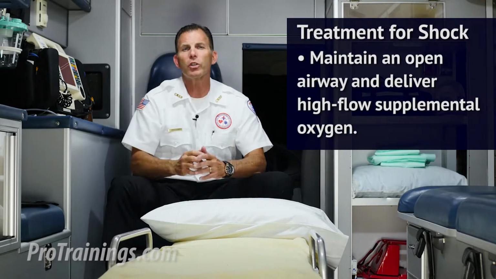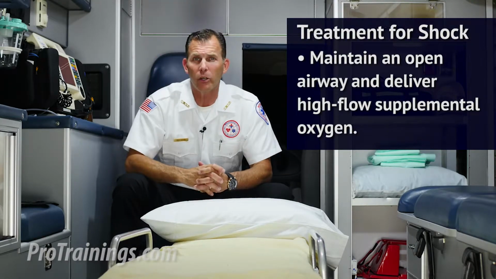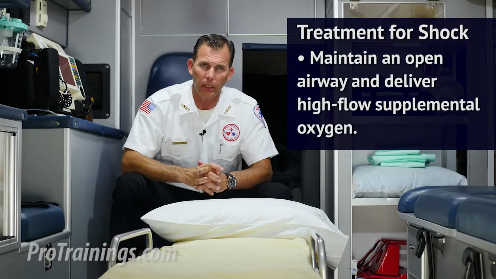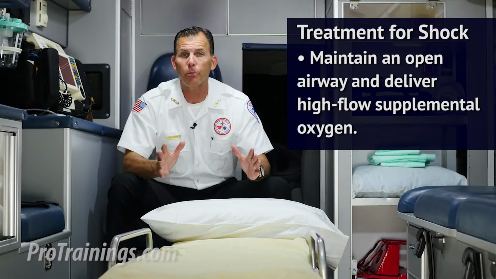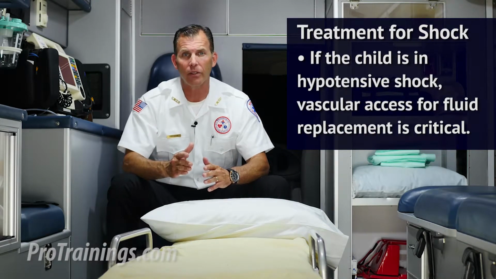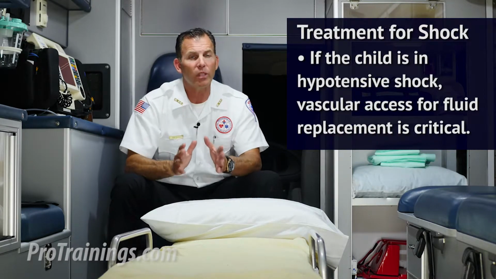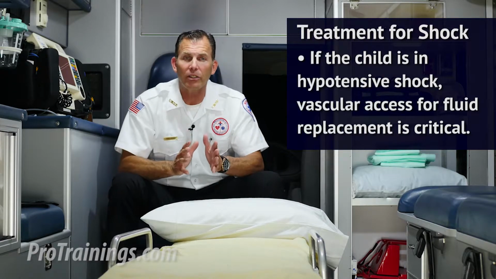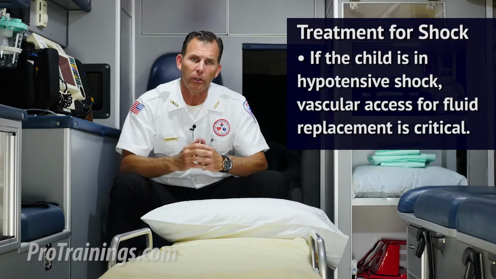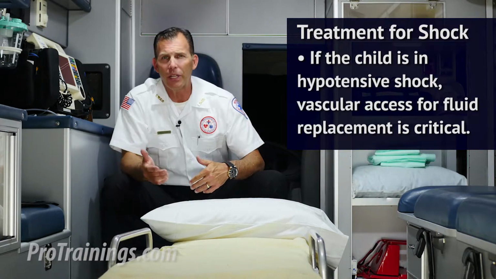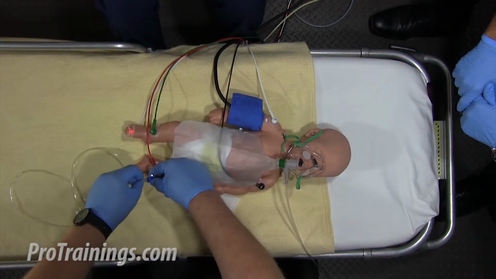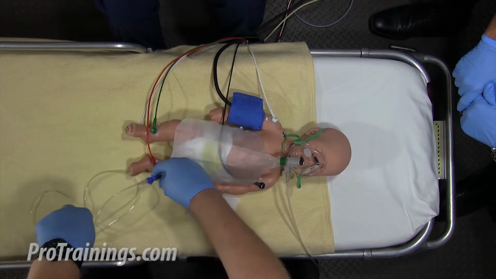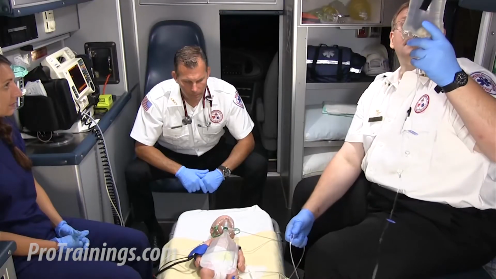The first treatment for shock is maintaining an open airway and delivering high flow supplemental oxygen. After the airway is open and the oxygen is in place, the next priority is vascular access. If a child is in hypotensive shock, vascular access for fluid replacement is critical. Typically, placing an IO is most effective and more efficient than attempting an IV, especially when a child is in vascular compromise or even vascular collapse.